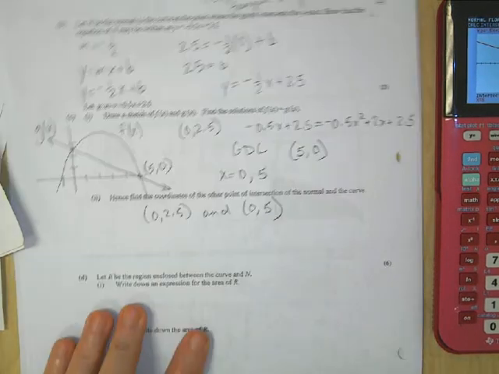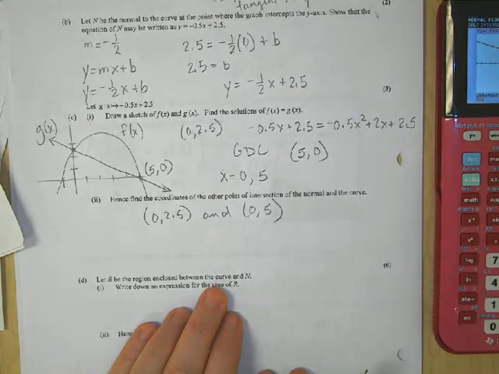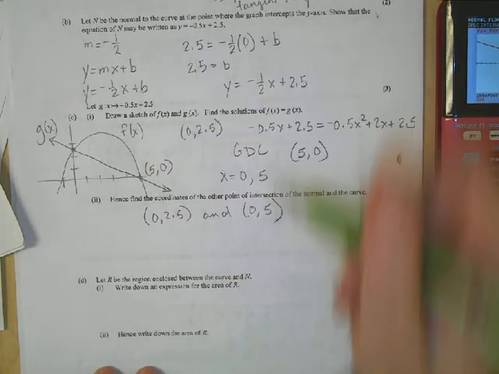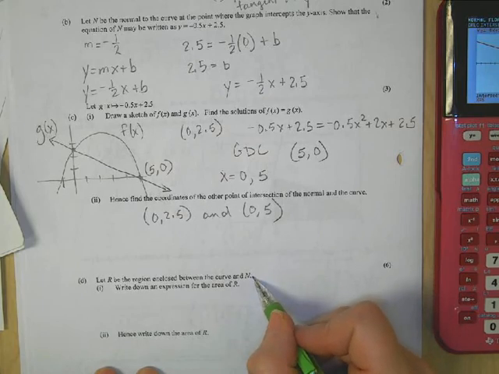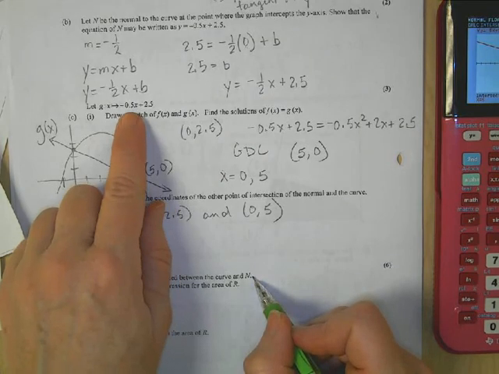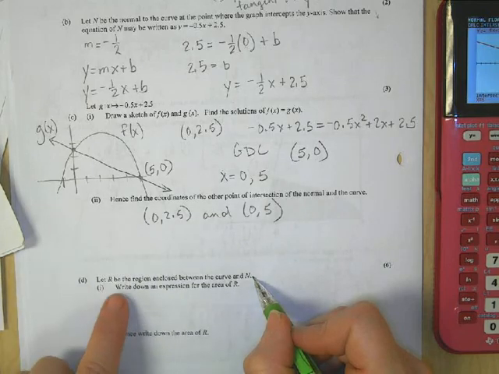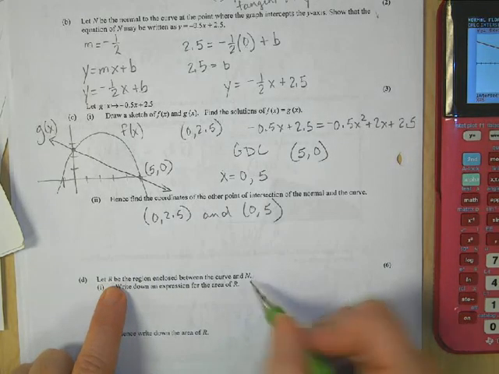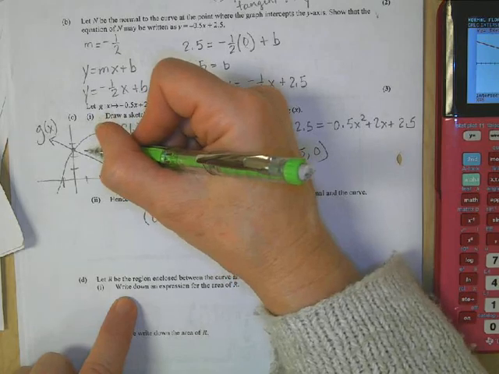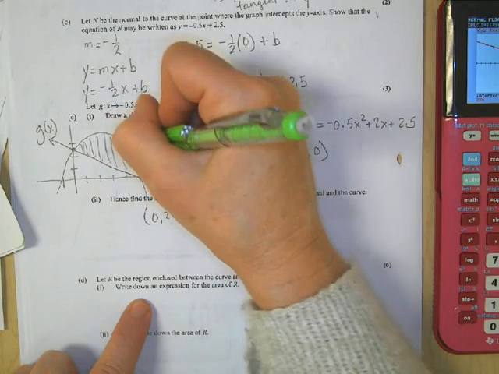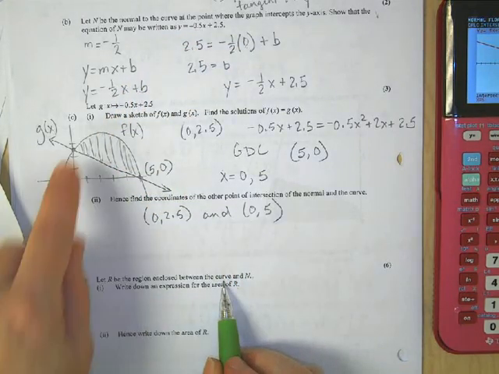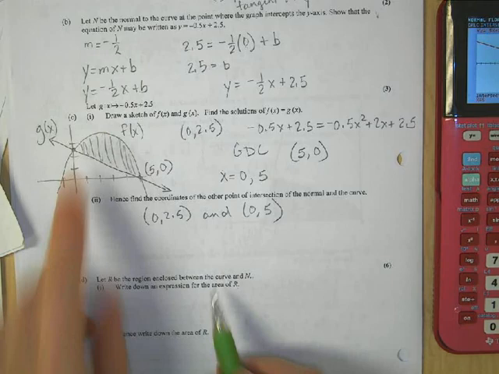Let R be the region enclosed between the curve and n. Okay, g of x must be n. Is that what I'm hearing? What is n? Oh, that's the normal. Okay, n is the normal, which is g of x. Okay, that's the same thing. G of x is the normal. So enclosed between the curve and the normal. So I am looking for this area. Okay, enclosed between the curve and n. That is the region enclosed between the curve and n.